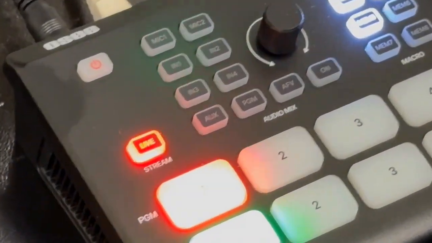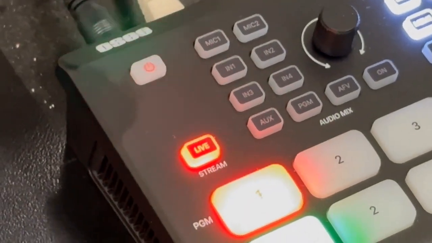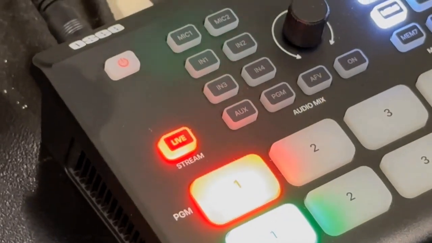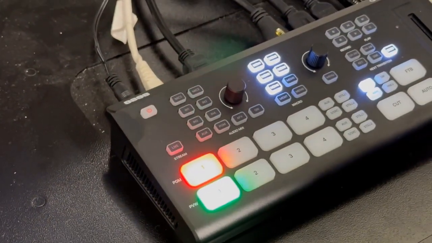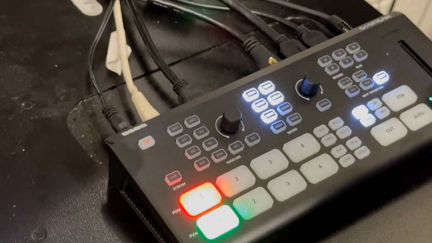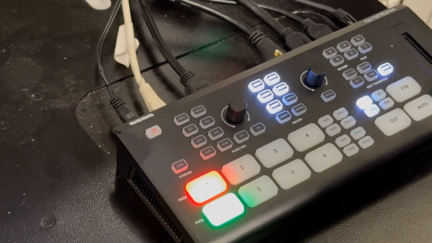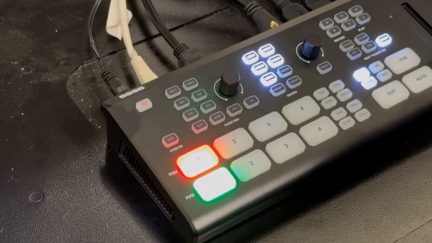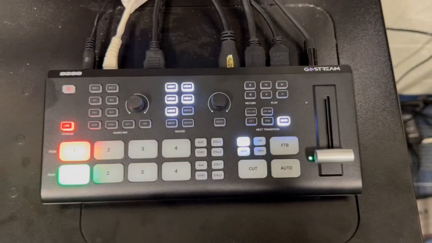And then it turns on. Technically it's not really live, because that's a bogus stream key that I put in, which is why it's flashing right now. It should not flash. It should be constant red while you're live. But it's realizing that that's not valid.